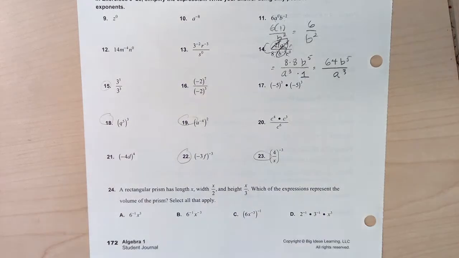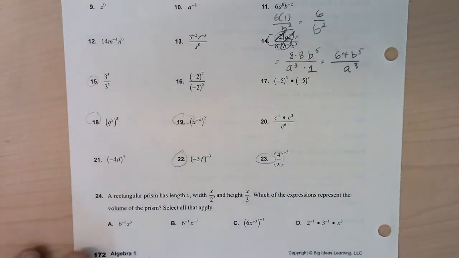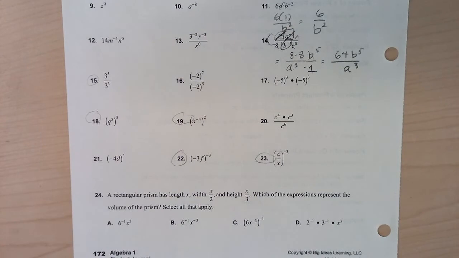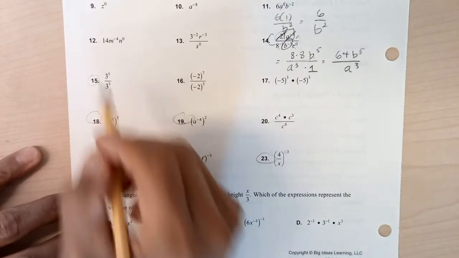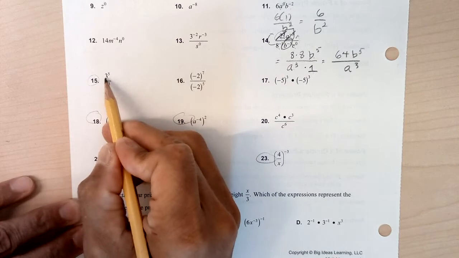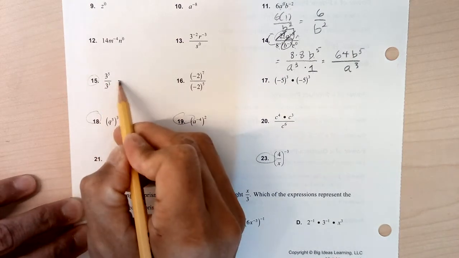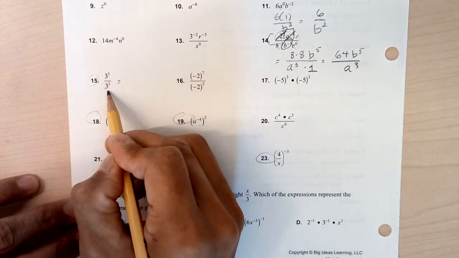All right, I do want to go over a few more examples, still talking about properties of exponents here. So the ones I circled we'll cover together, 3 to the 5th over 3 cubed. There's a couple of ways that you can simplify that. Here's what I would do to make it probably the easiest. You have the same base. The base is 3. This is the quotient of powers.